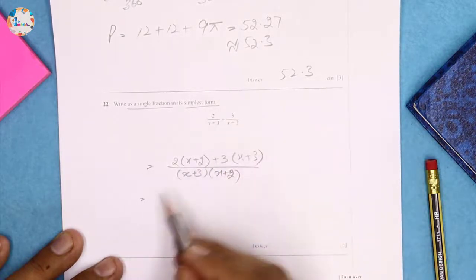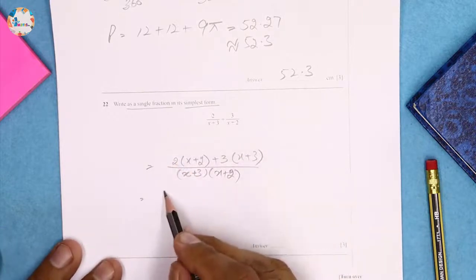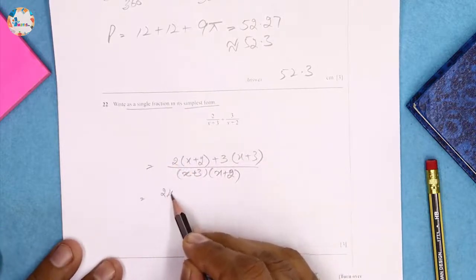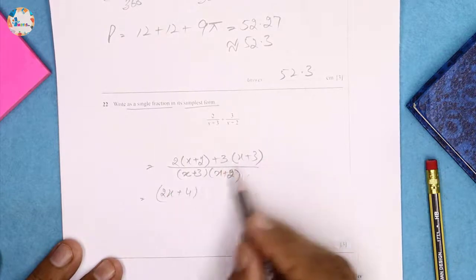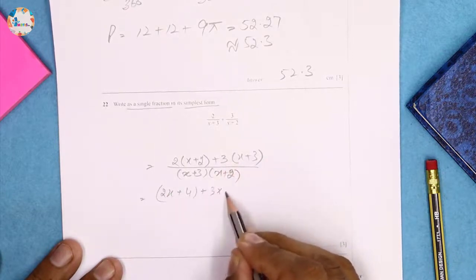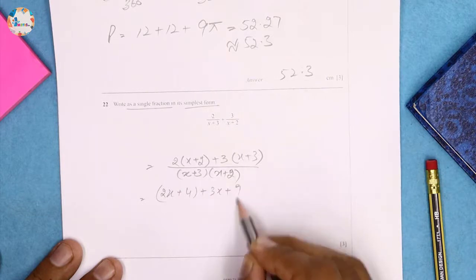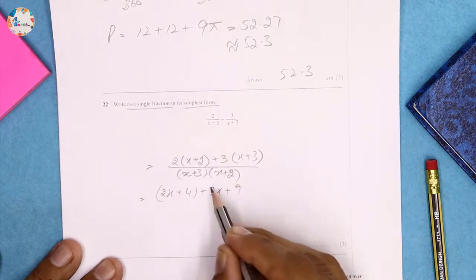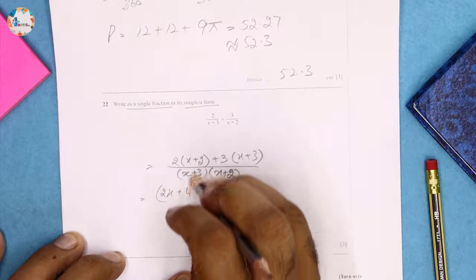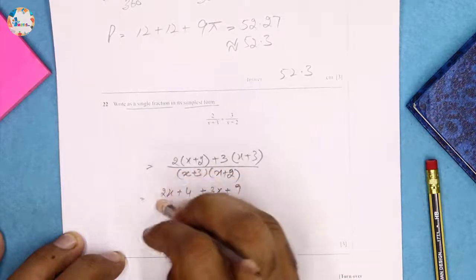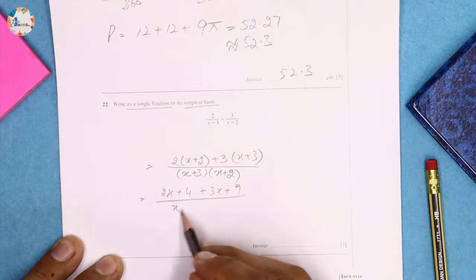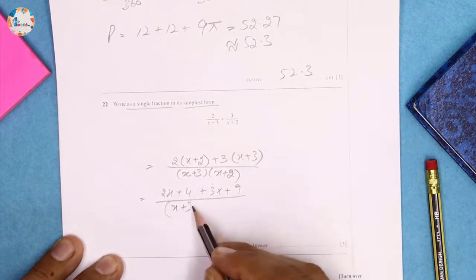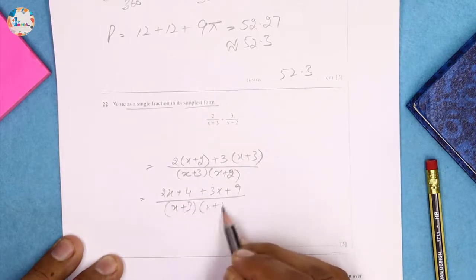Now we can open the numerator, so it will be 2x plus 4, and plus 3x plus 9. So we can remove the brackets so that we can simplify in this step, and this will be divided by x plus 3 and x plus 2.